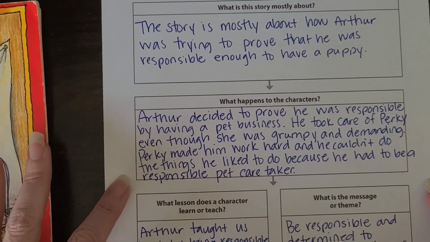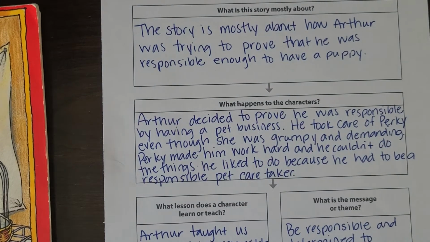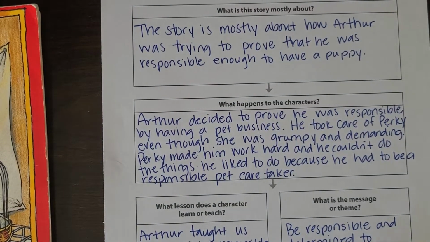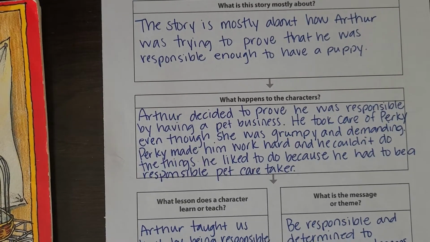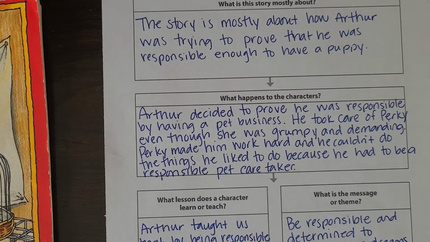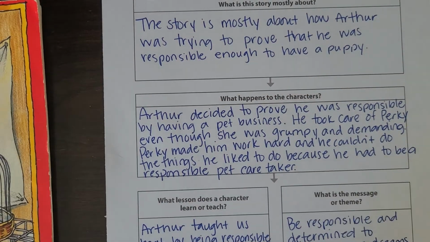Then it says what happens to the characters. So Arthur decided to prove he was responsible by having a pet business. He took care of Perky even though she was grumpy and demanding. Perky made him work hard and he couldn't do the things he liked to do because he had to be a responsible pet caretaker. So those were the things that happened to the character.